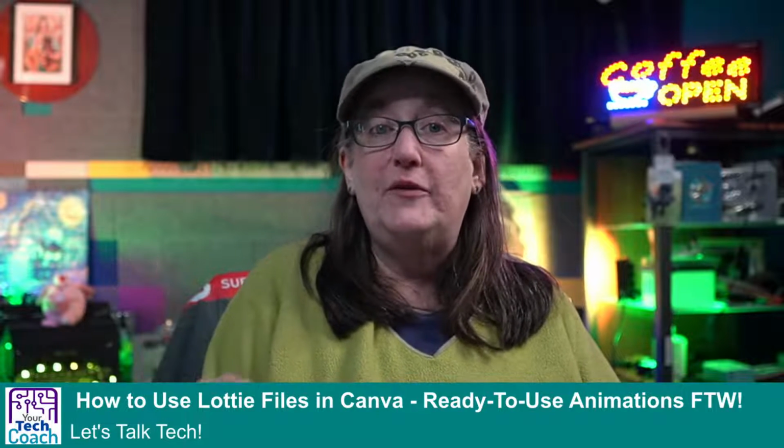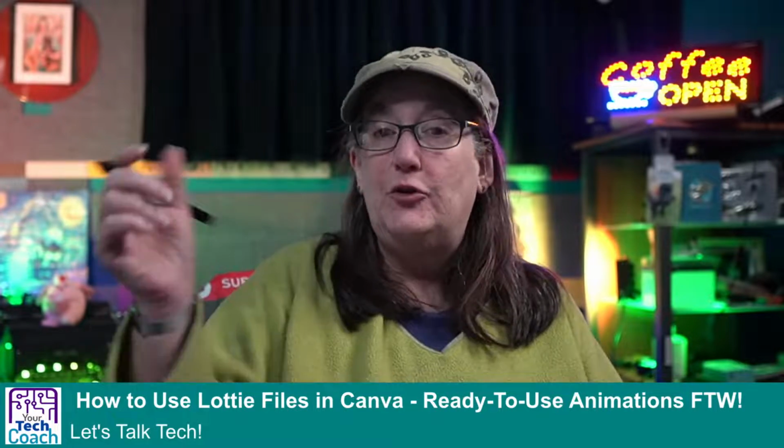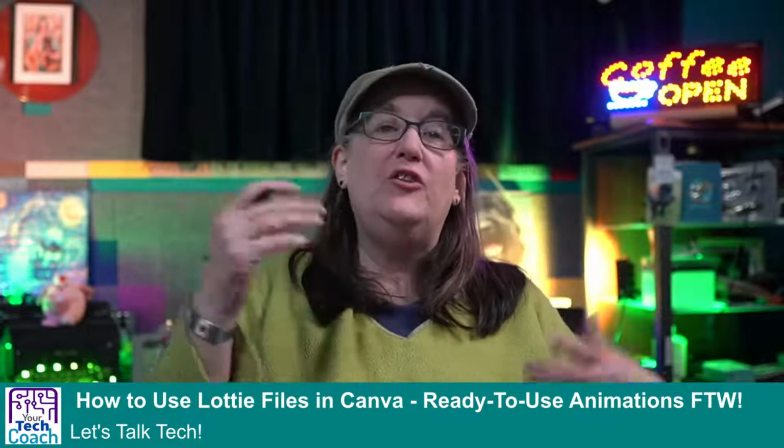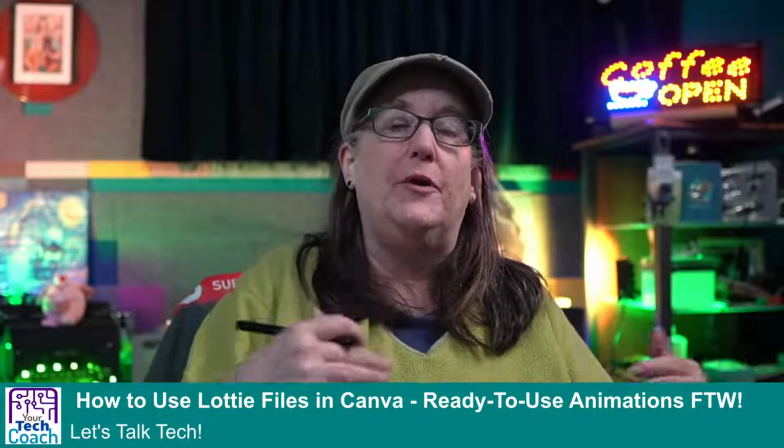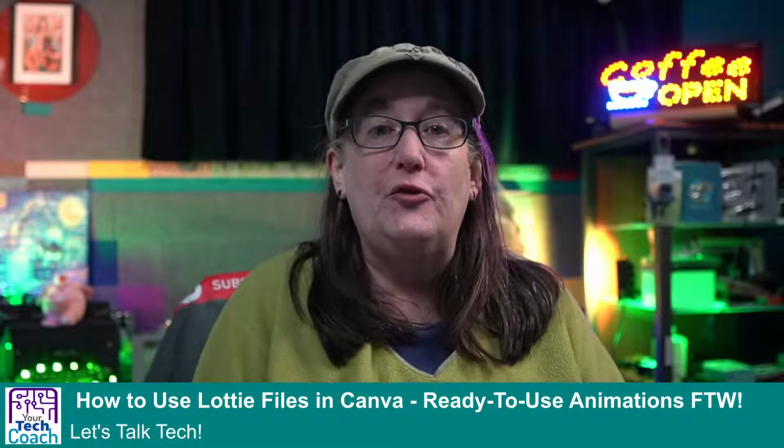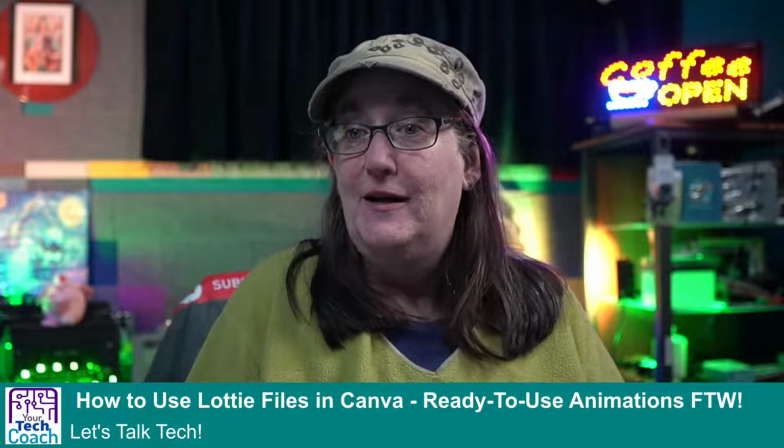Save it to your workspace in Lottie Files, and because we have that workspace option in Canva, you can just go ahead and drag it in that way. So you don't have to go through the extra steps of downloading and uploading. You can just let the two applications talk to each other and get the job done.